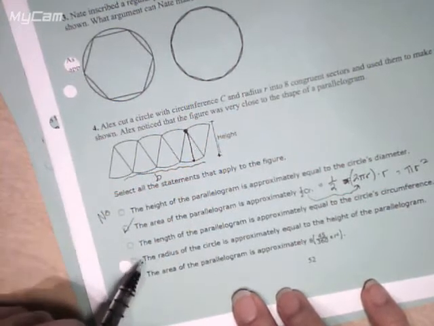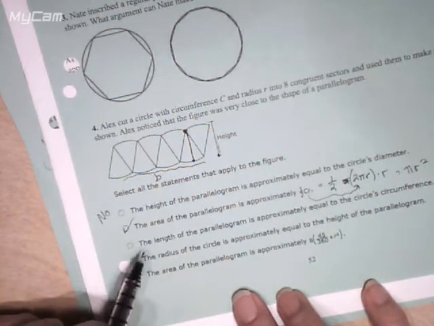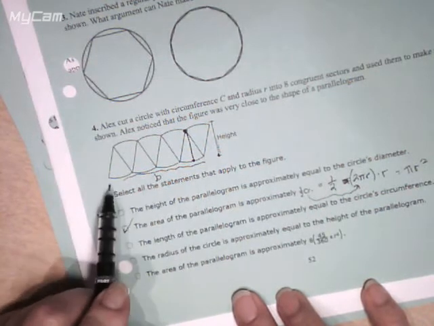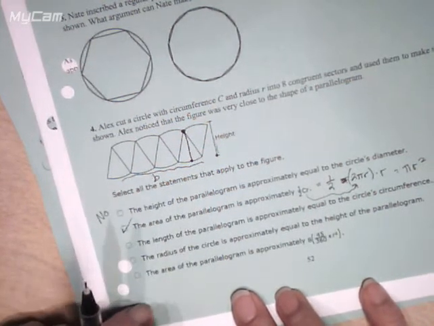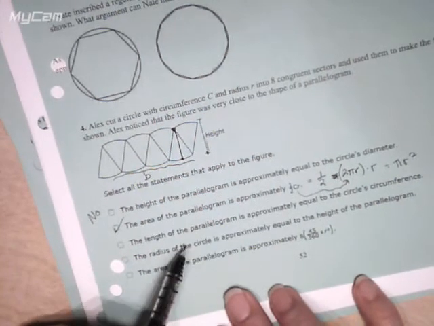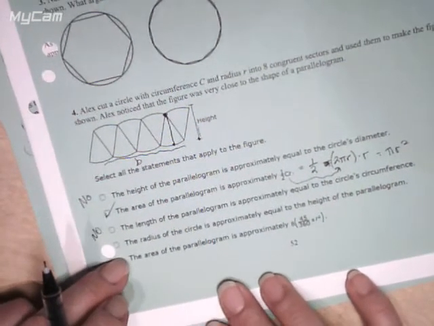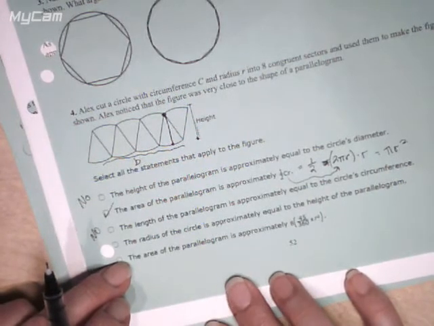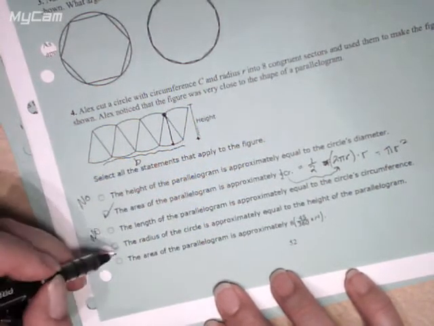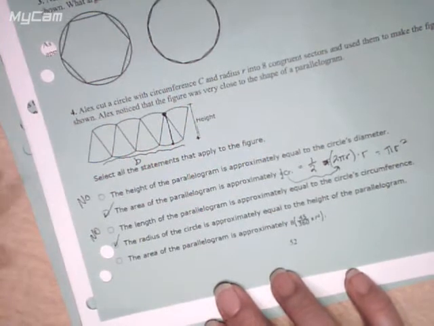All right, the length of the parallelogram is approximately equal to the circle's circumference. No, the length of the parallelogram is equal to half the circle's circumference. So that's incorrect. The radius of the circle is approximately equal to the height of the parallelogram. Yes, that's what we said in number 1.